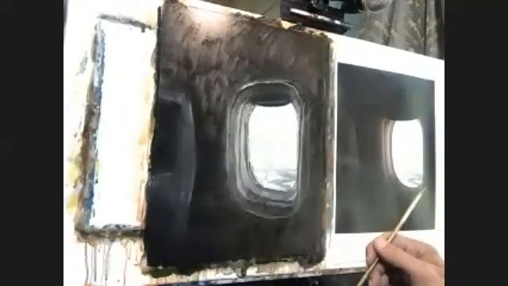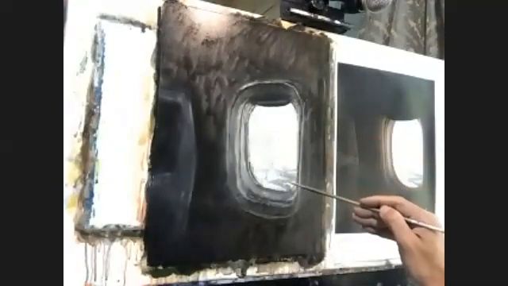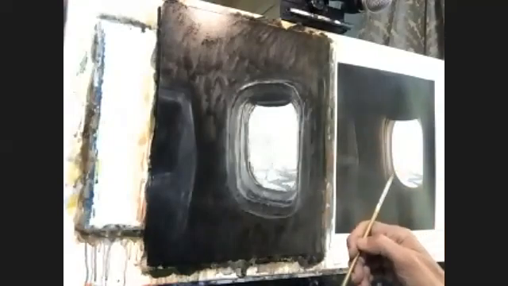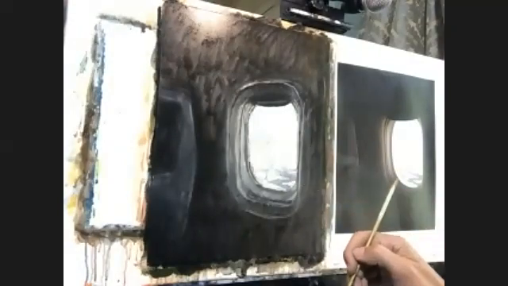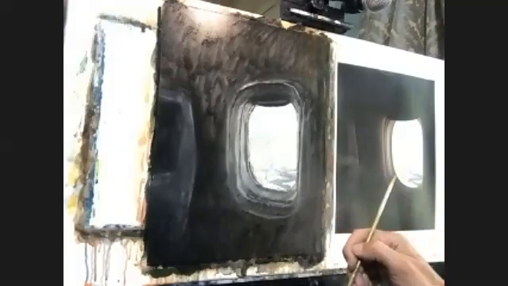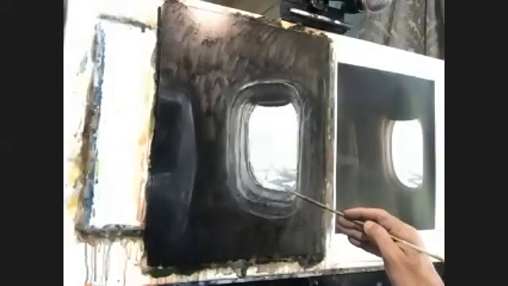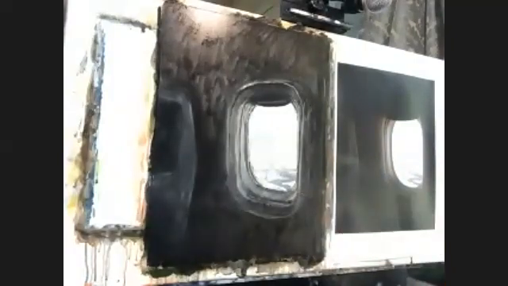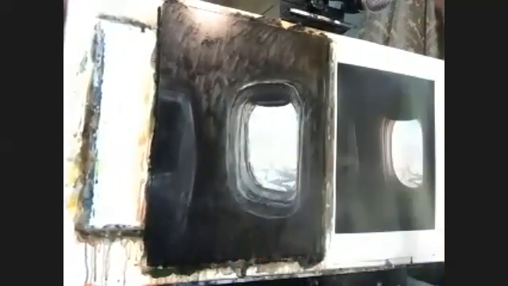So no, I'm not using any medium because I want the paint to actually block. Especially I'm doing this closer to the bottom of the window because that's where there's a little bit more definition. I want to get this idea of this being a sprawl that extends towards the horizon.